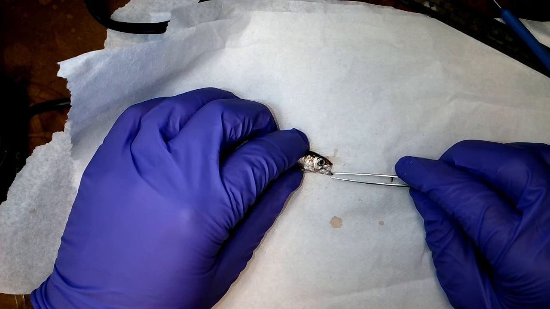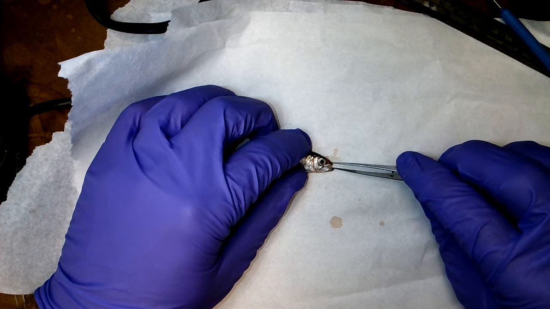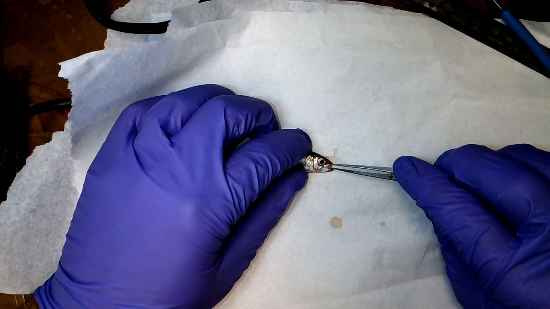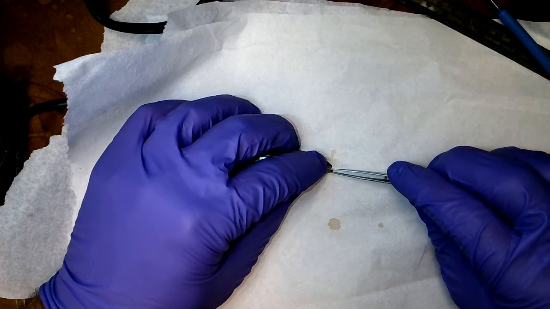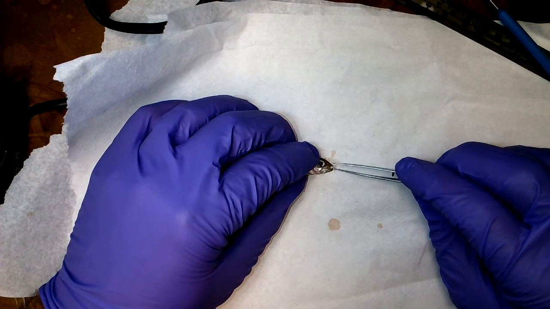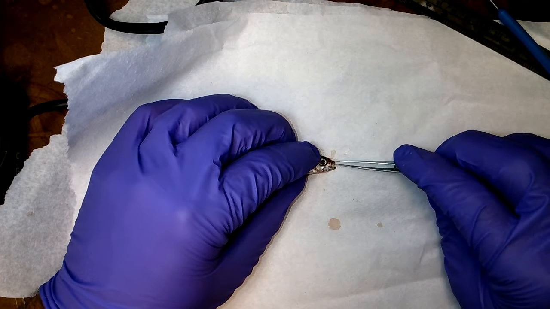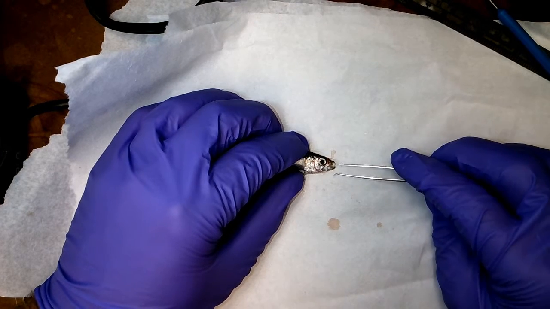Open the fish's mouth, and for the purposes of this, I'm going to remove this fleshy tissue here so you get a good look at this.